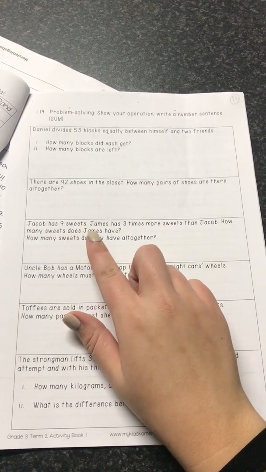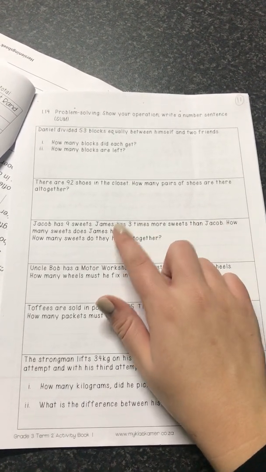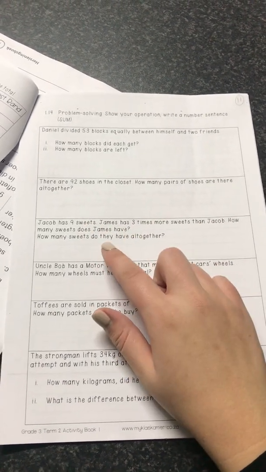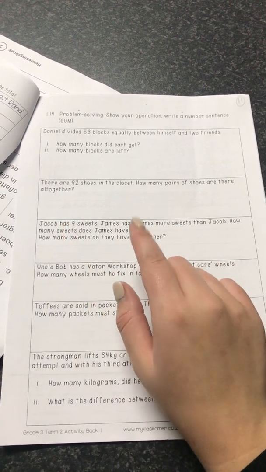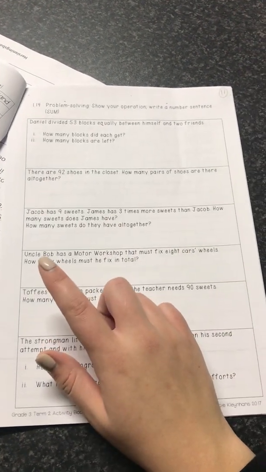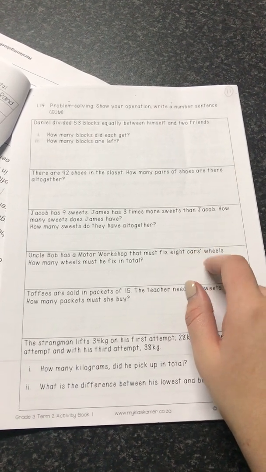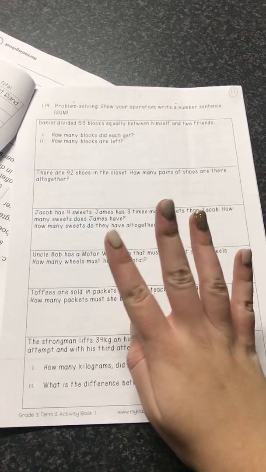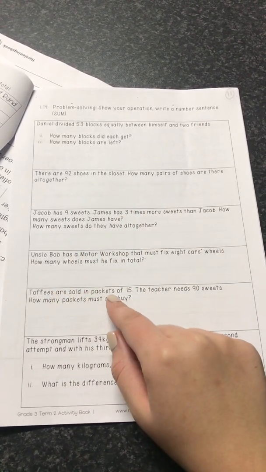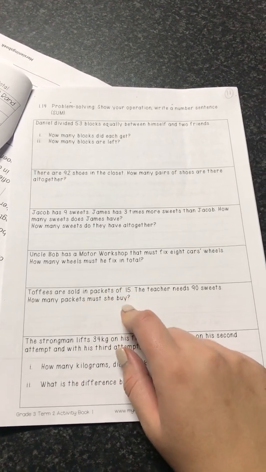Jacob has 9 sweets. James has 3 times more sweets than Jacob. How many sweets does James have? How many sweets do they have together? So 9 times 3. And then add 9 plus whatever 9 times 3 is. Then Uncle Bob has a motor workshop that must fix 8 cars' wheels. How many wheels must he fix in total? How many wheels does a car have? 4. Toffees are sold in packets of 15. The teacher needs 90 sweets. How many packets must she buy?